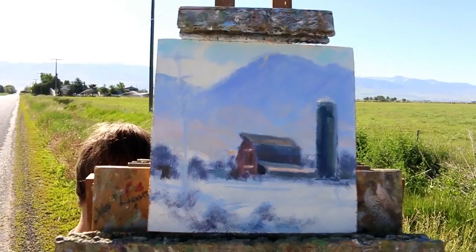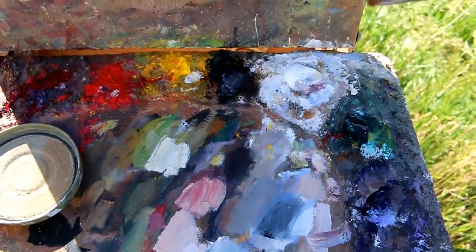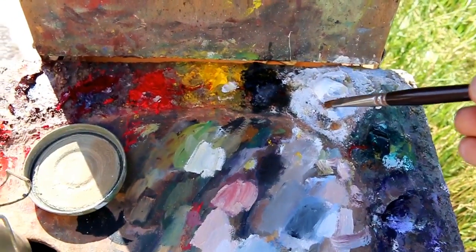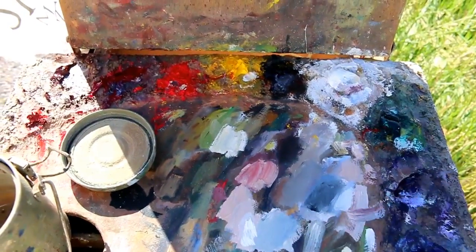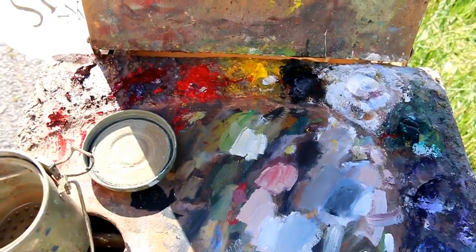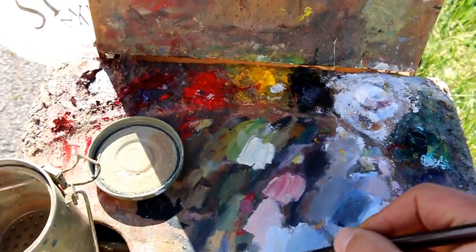Okay, I'm going to wash off my brush again because I got sidetracked by that little dark that I needed to put in. Okay, so I was going to... I forgot what I was doing. Oh yeah, the snow. Wait, why are you doing snow if there's no snow up on the tops of the mountain? You see that? Why is it white on the bottom of the mountain?